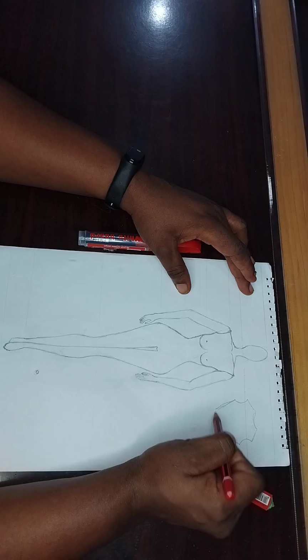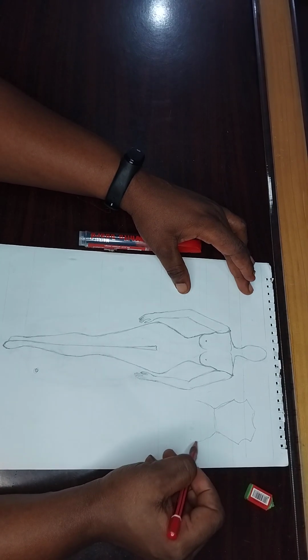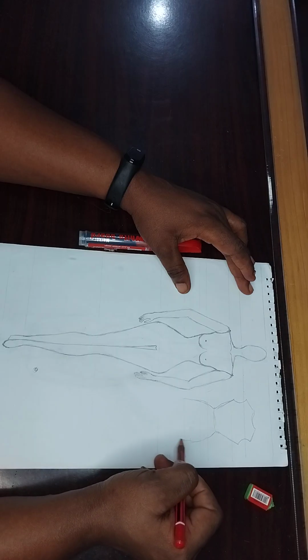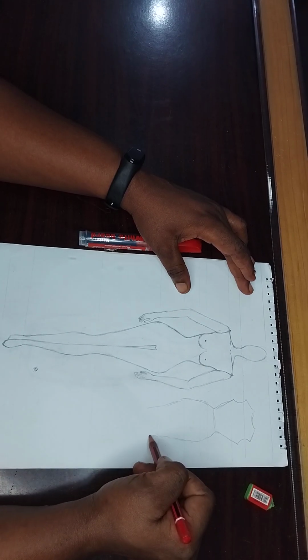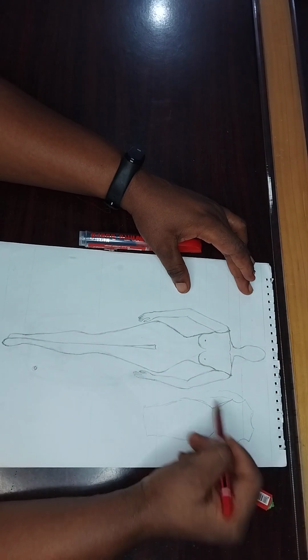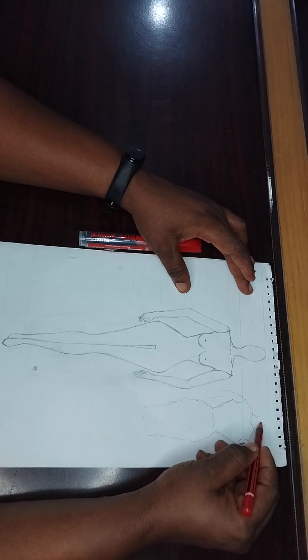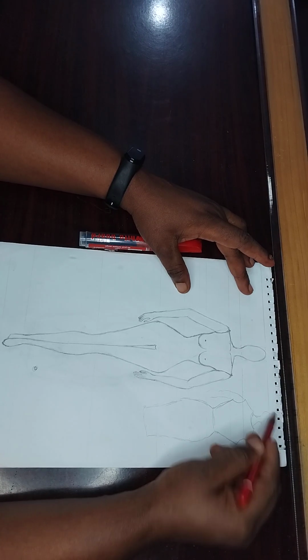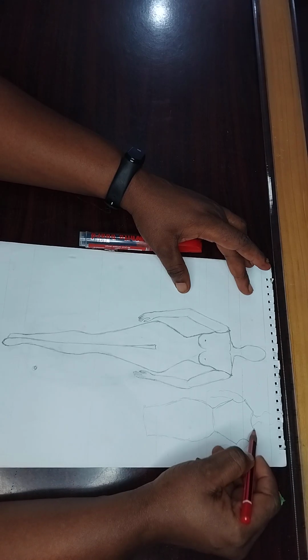Something that goes this way, and then we have the hip and all of that going down there. We have the sleeve going all the way down, the neck is somewhere there. Then we have the edge and all of that going on there. So the shoulder is basically slopey.